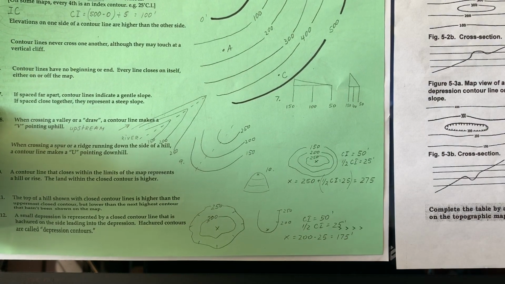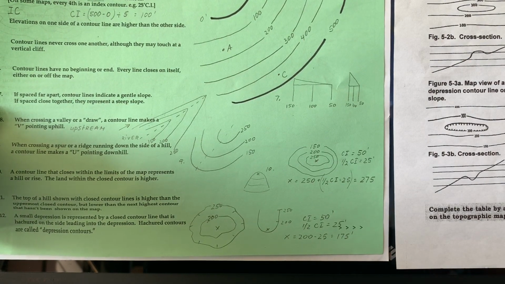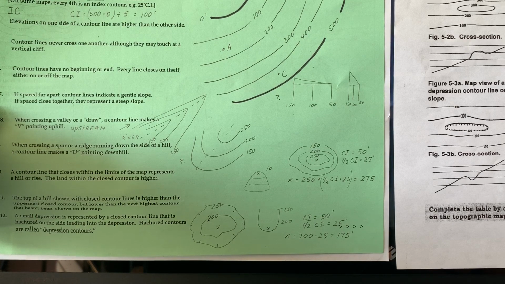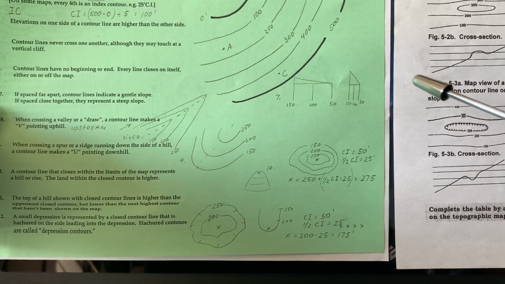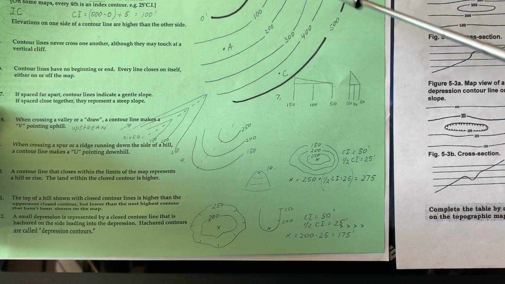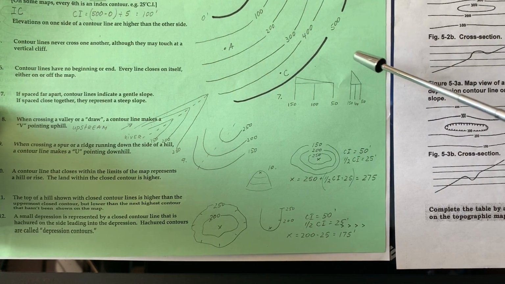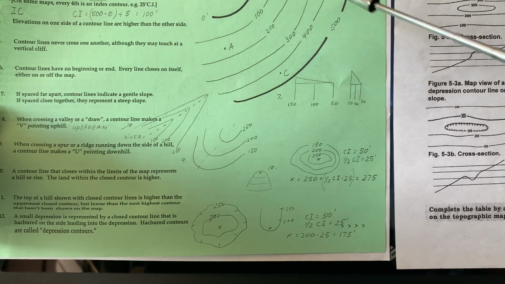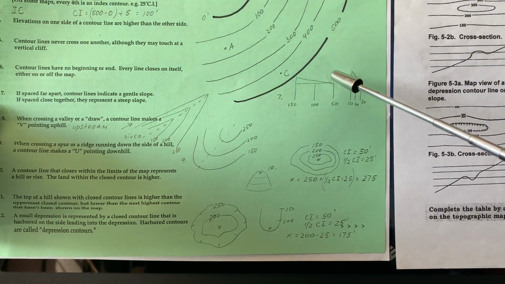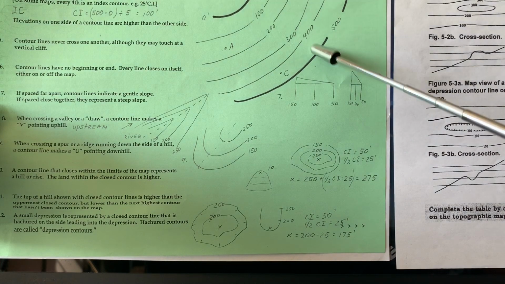Hello everyone, this is the second video and I would like to continue with the rules, and then we're going to work with the map. So just to remind you that the contour interval is very important to know how to find it. We subtract two lines next to each other to find the contour interval, or we use the bolded lines.